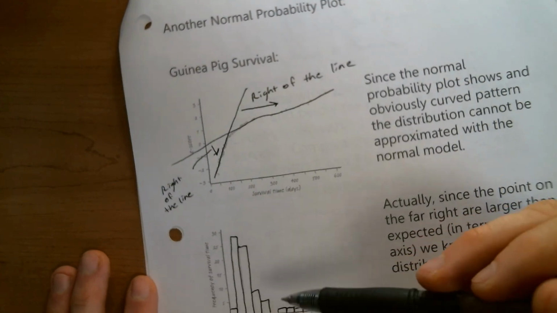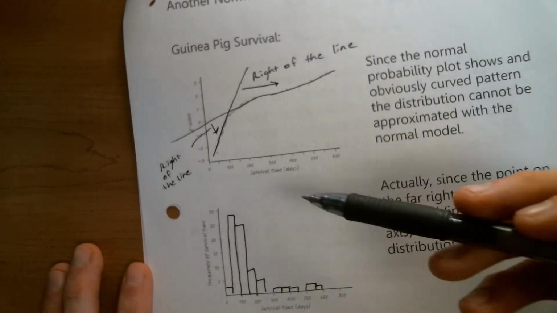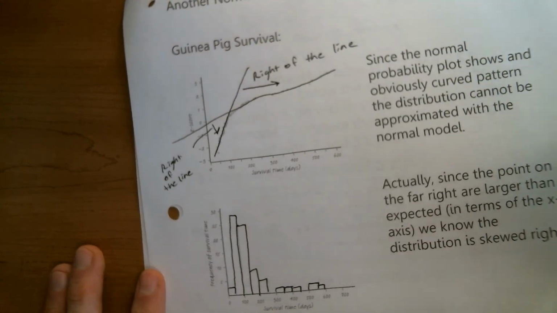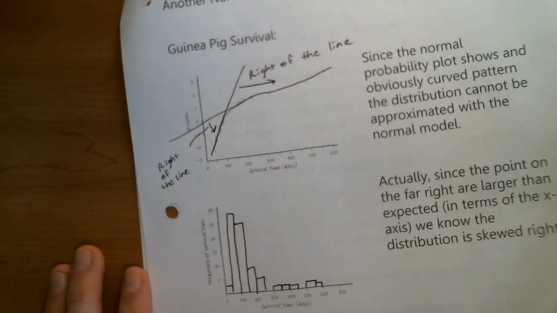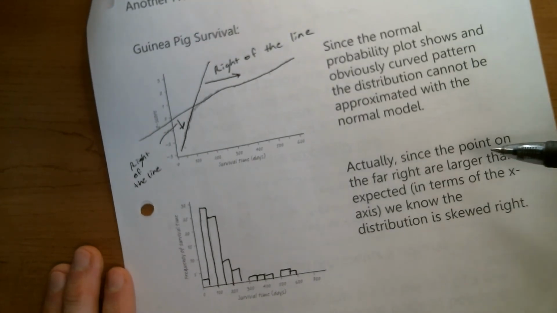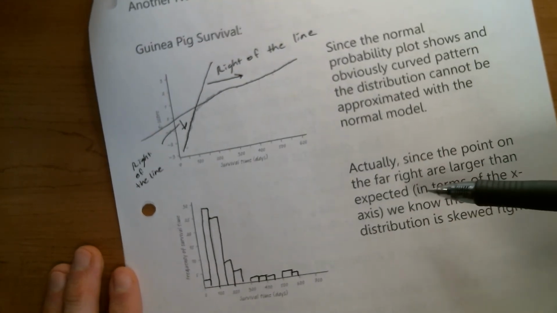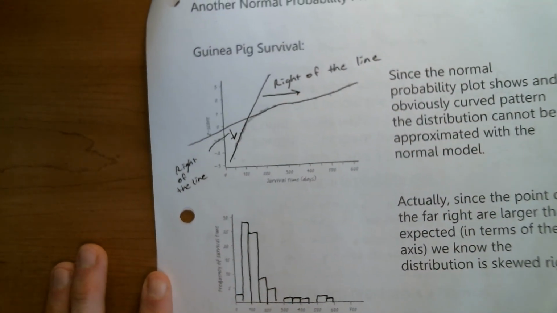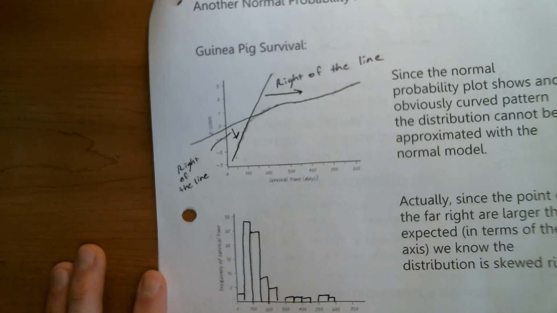This is basically saying if you tried to use a normal model on this type of distribution, it would still give you answers, but those answers would be irrelevant. They wouldn't really reflect what's going on. And then it says, actually, since the points on the far right are larger than expected in terms of the x-axis, we know the distribution is skewed right. So again, let's remember how this is generated.